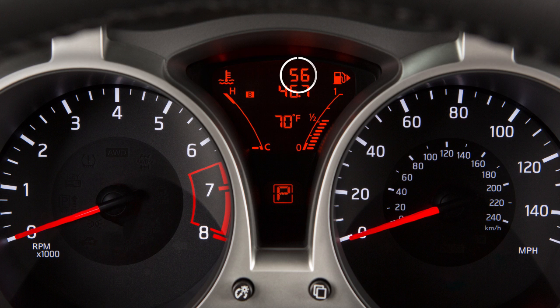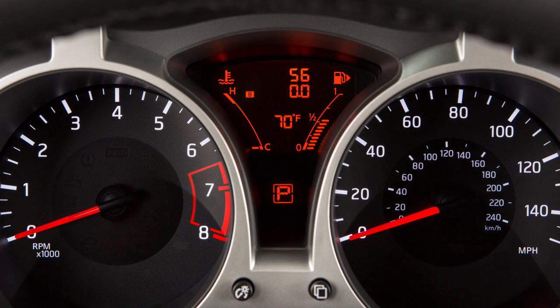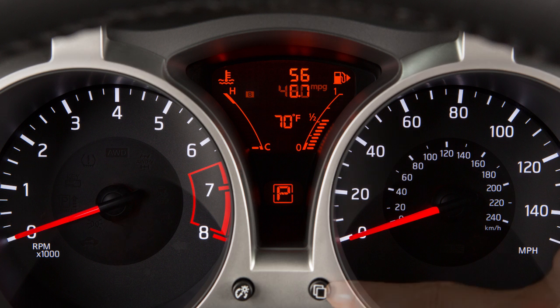Your odometer records the total distance your vehicle has been driven, while the trip odometers record the distance your vehicle has been driven since the last reset. Push this switch to move through accumulated mileage for up to 2 different trips. Push once for Trip A, and again for Trip B.